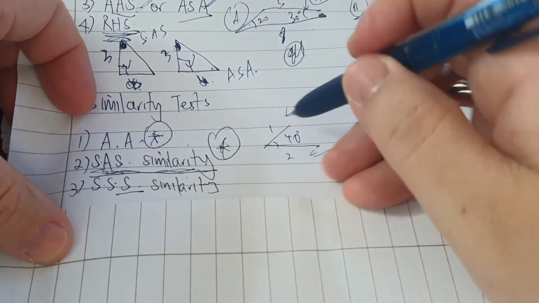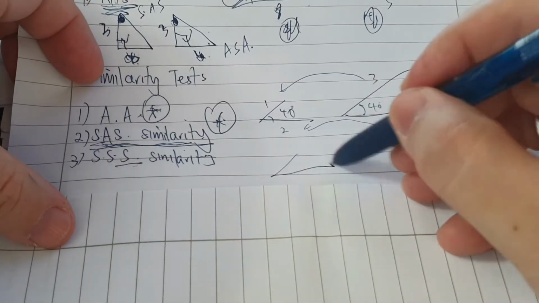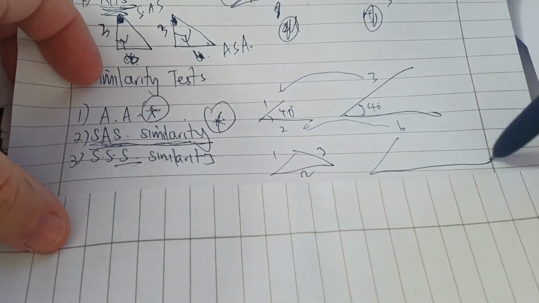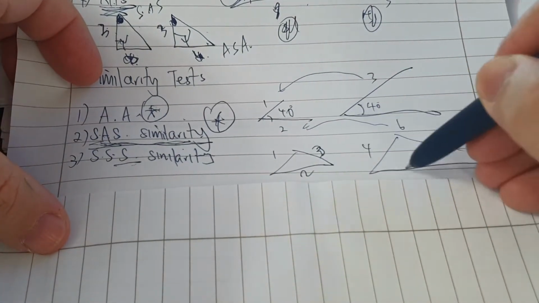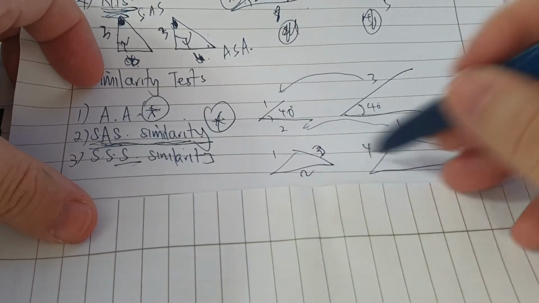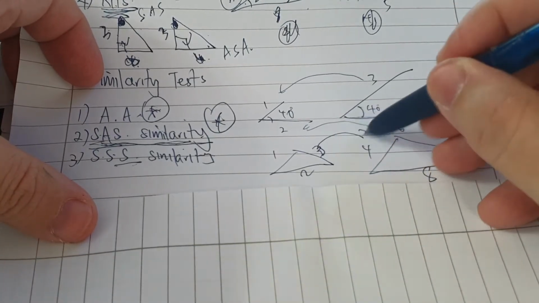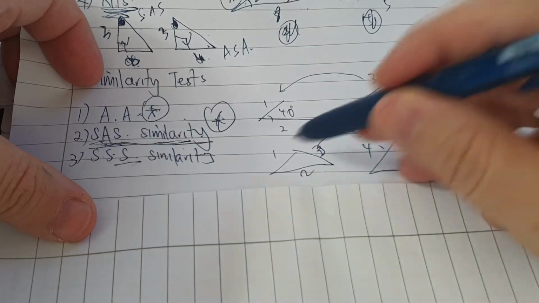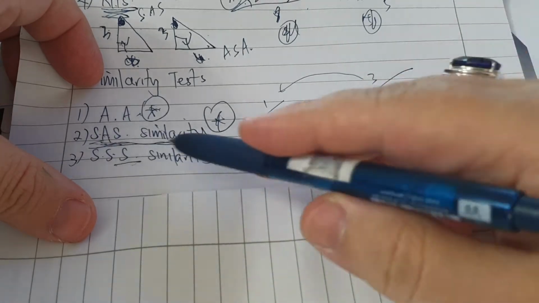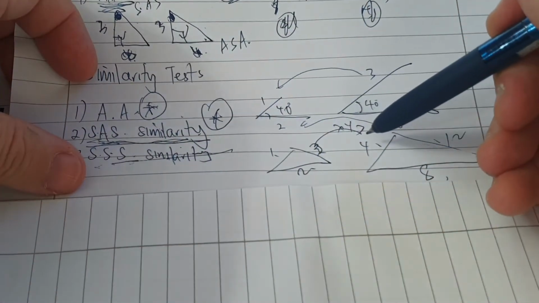Okay. What is this SAS similarity? It's just like that. 1, 2, 3. Then this one becomes 4, 8, 12. So it's times 4, right? This over this, this over this, this over this, same ratio. Then you can prove it already. Alright. Now let's do some examples.